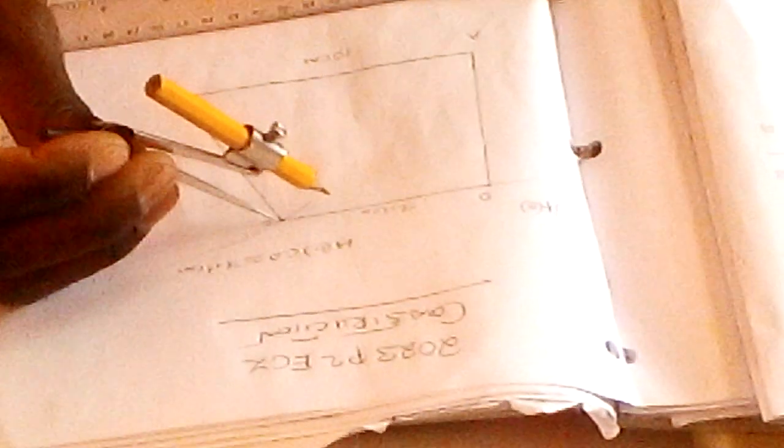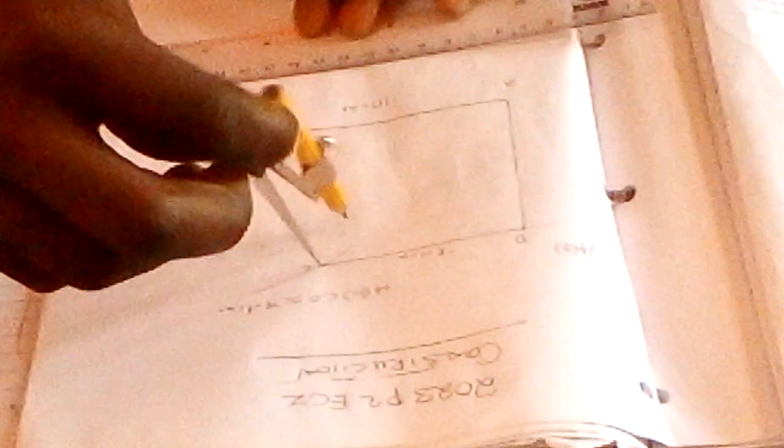Once you raise your compass to a radius of 2 centimeters, place it at each point one at a time and strike an arc.